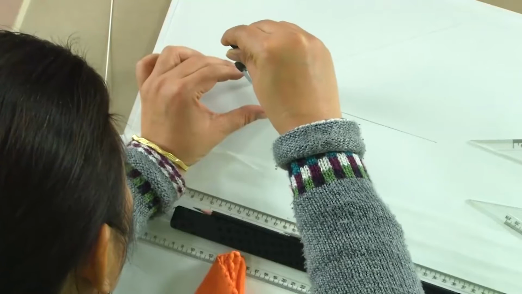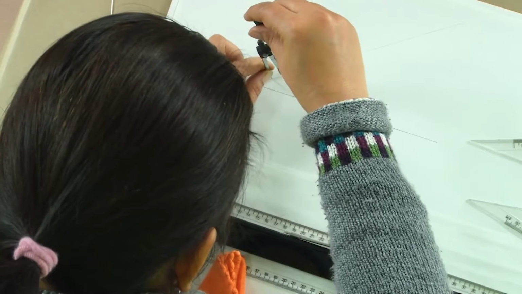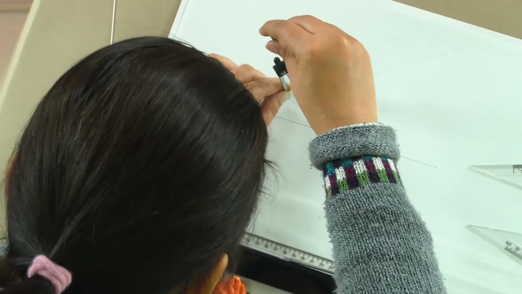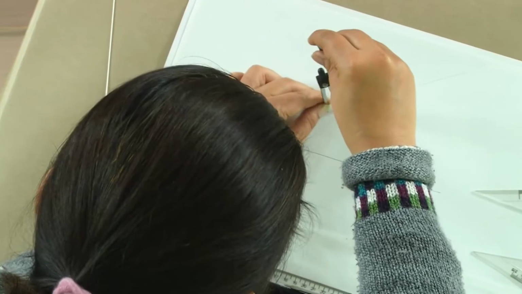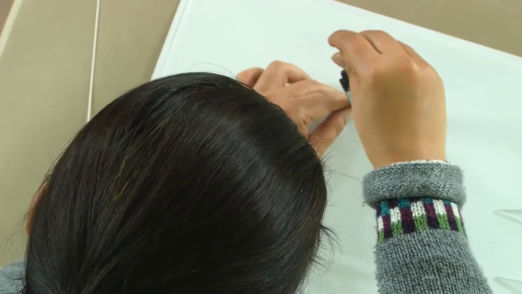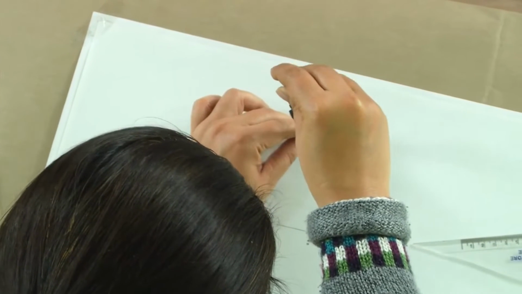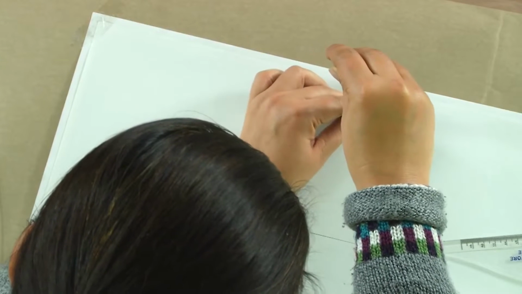All we have to do is, starting from one point, mark 11 segments. Every time we cut a segment on this line, equal segments are going to be marked here: 3, 4, 5, 6, 7, 8, 9, 10 and 11.